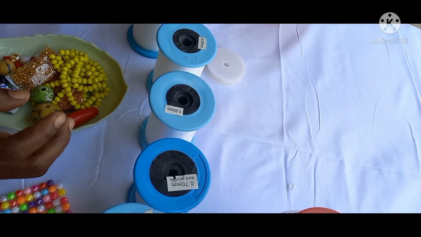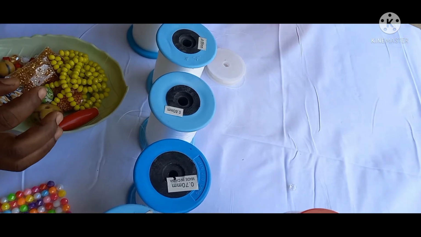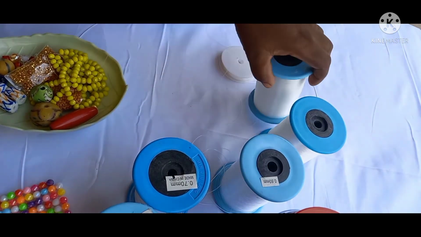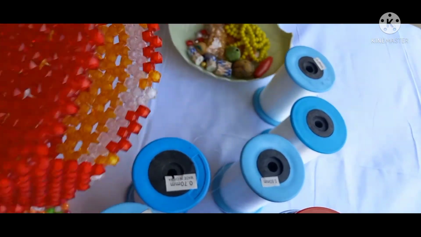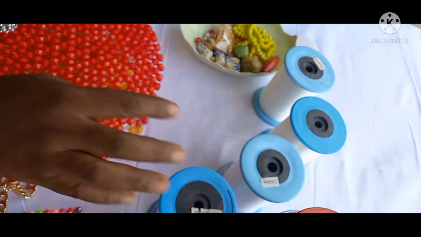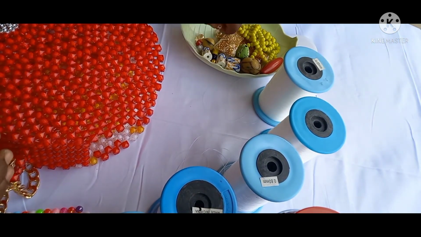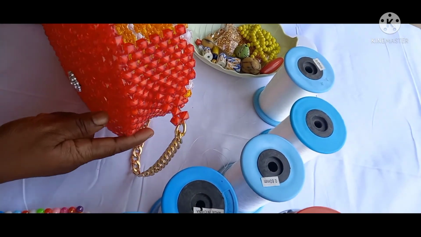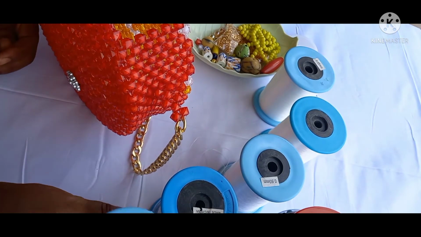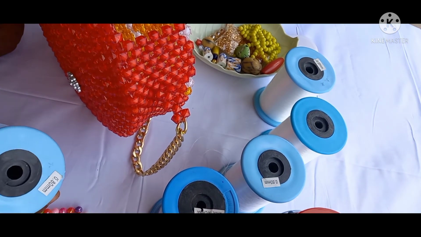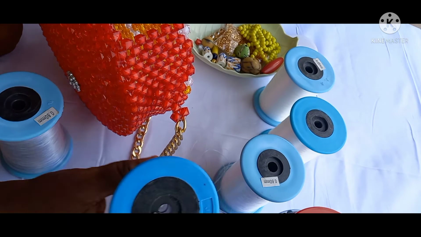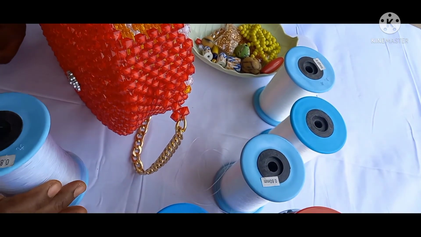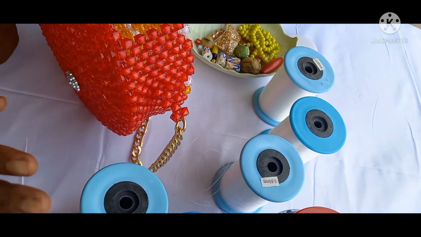So when I'm working on bags that use sugar beads, like this, the fishing line I use is 0.80 mm. I can also use 0.70 mm, but I personally prefer 0.80 when I'm working on sugar beads.